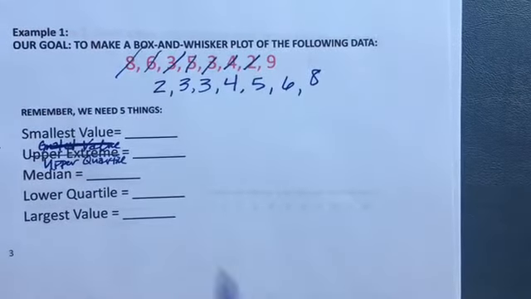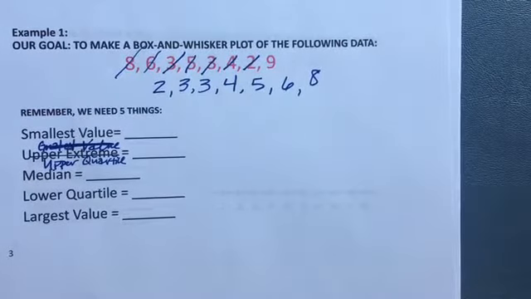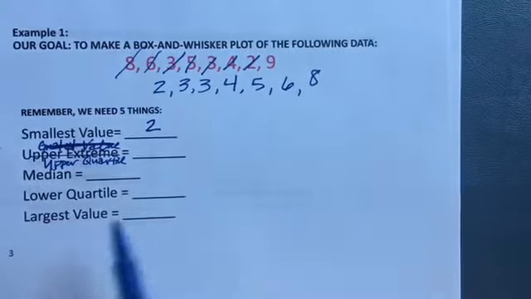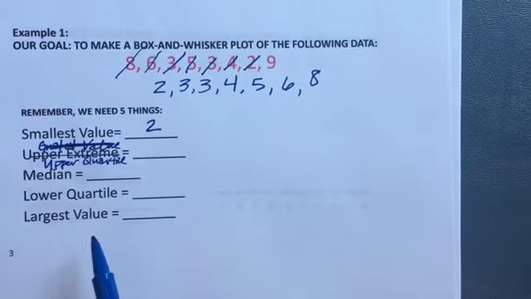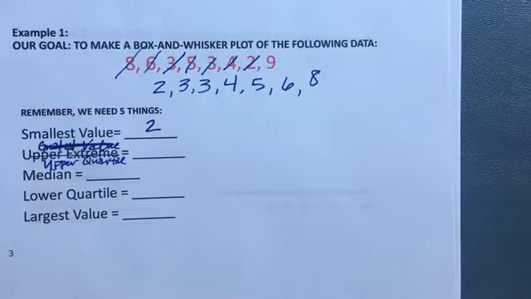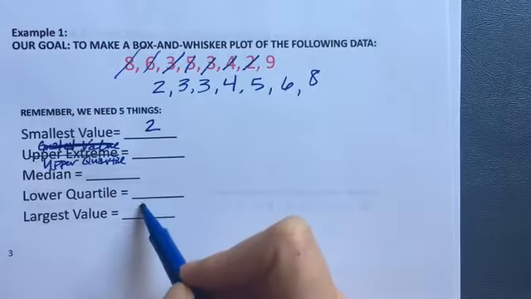Now we're ready to fill in these 5 things. So first of all, smallest value, very simple. What is the smallest value here? Well, it's 2. All right, coming down here, we're going to switch around a little bit. Largest value. Well, the largest value here, all the way to the right, if we order them least to greatest, is going to be 8.